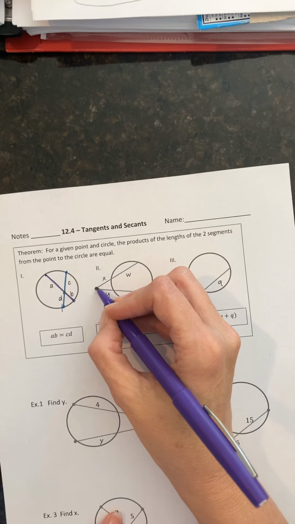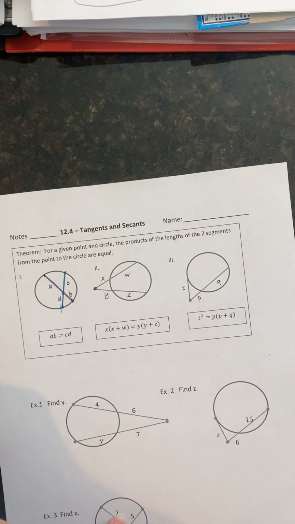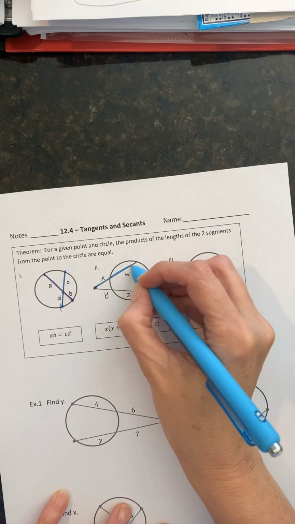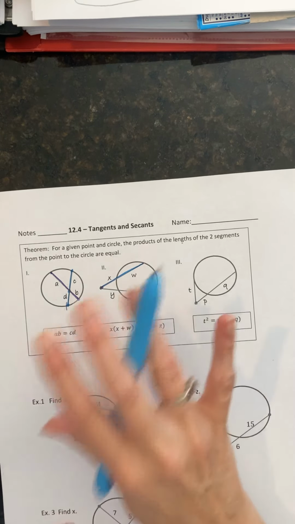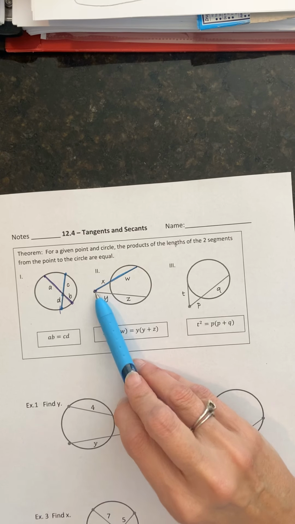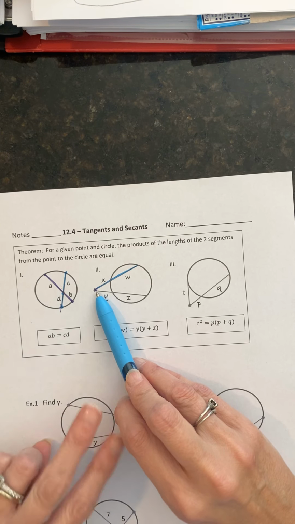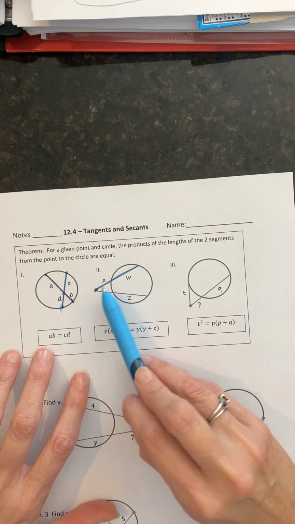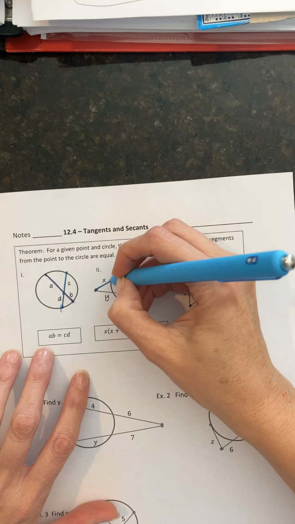Remember we're talking about both segments. So let's just look at this segment. Here's the tough part. There are 2 distances from that point to the circle. One distance is just x. So from the point to the circle, that's just x.